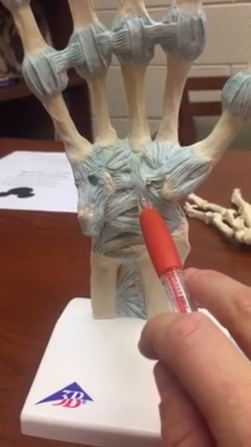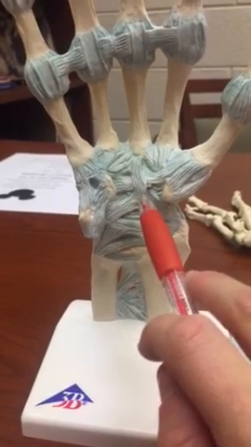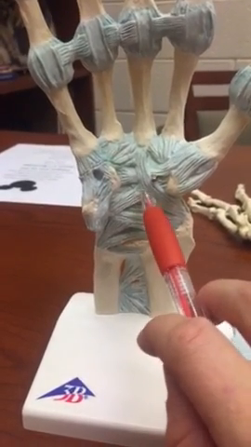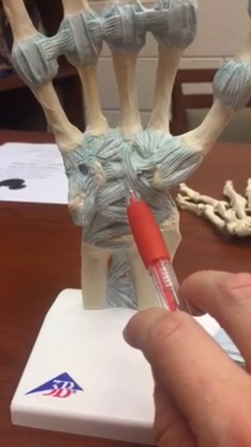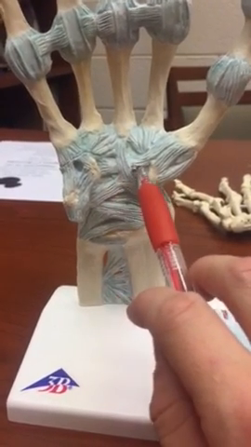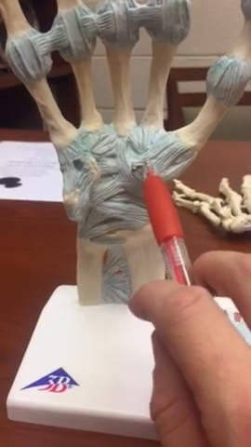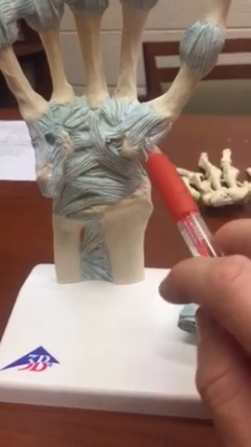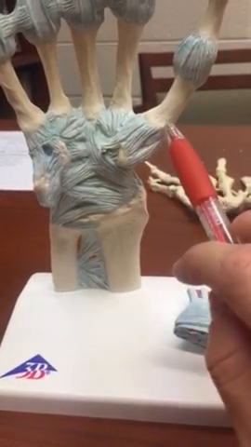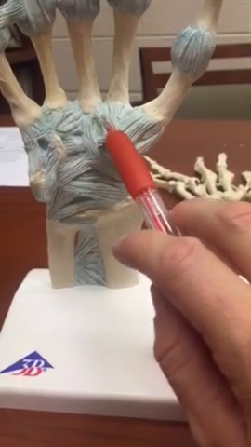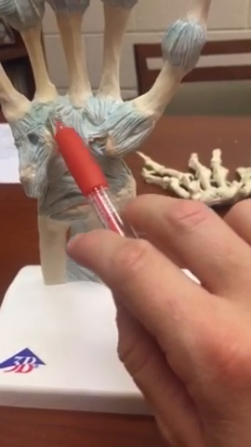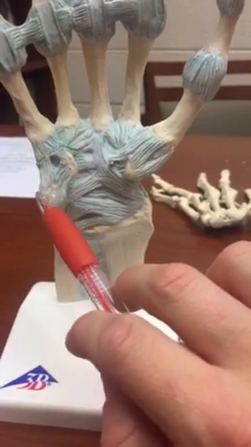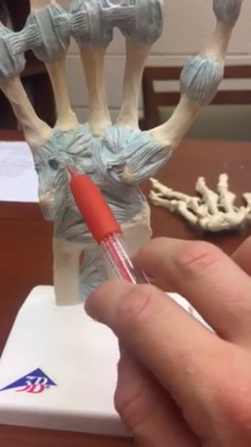Essentially, right here at the capitate, you have ligamentous structures that radiate to the other carpals. So technically, it's one of those intercarpal ligaments, but that's the radiate ligament. And then here we have more intercarpal ligaments, palmar intercarpal. Then we go to the palmar carpo metacarpal ligaments, and they are kind of zigzagging throughout, each going from a carpal to a metacarpal.